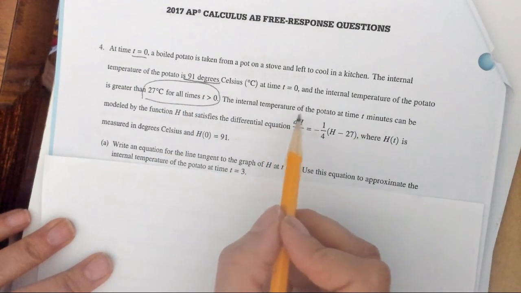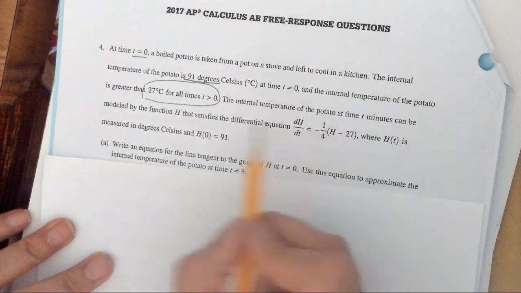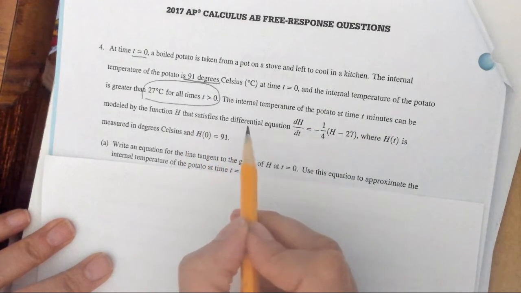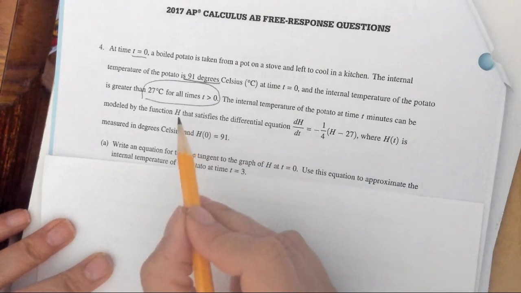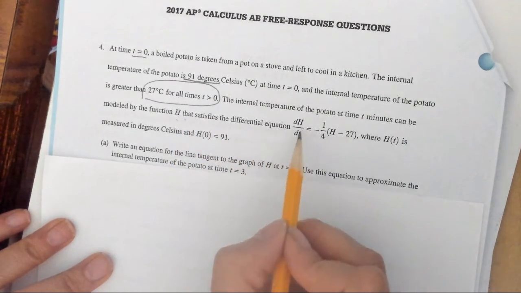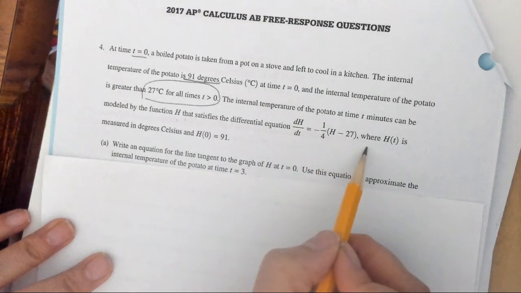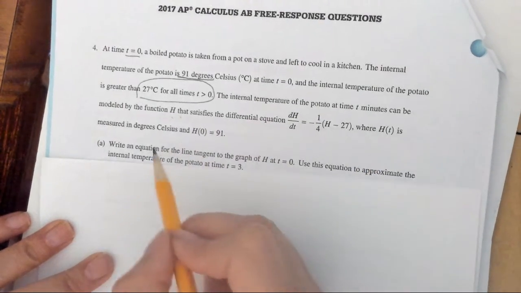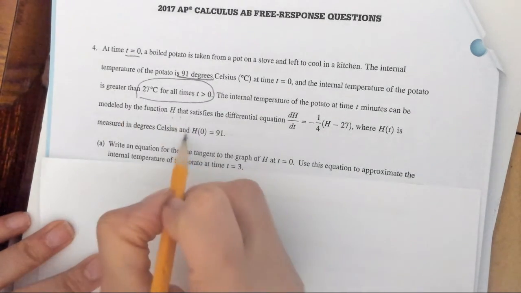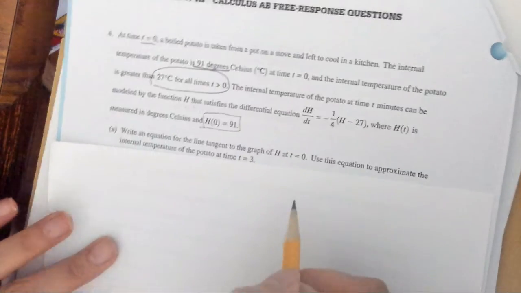The internal temperature of the potato at time t minutes can be modeled by the function h that satisfies the differential equation. So they didn't give us this. They gave us what satisfies the differential equation, dh over dt equals this thing here, where h of t is measured in degrees Celsius and h of 0 equals 91. So that was my t equals 0 is 91 degrees Celsius.